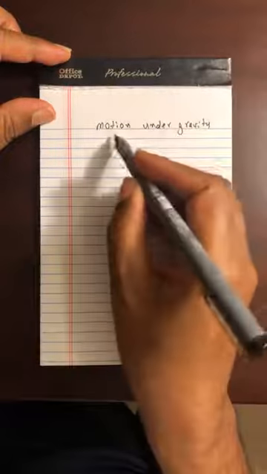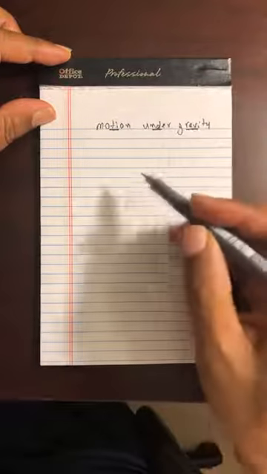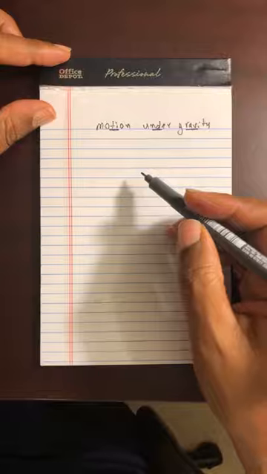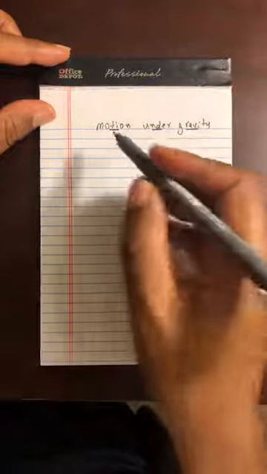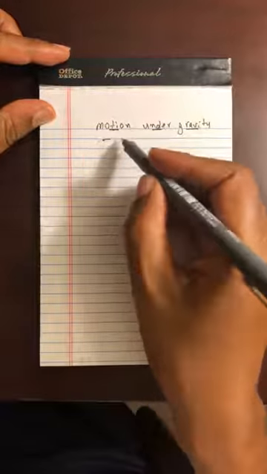In this section, we're going to look at motion under gravity as an example of uniformly accelerated motion. So let's look at motion under gravity. Now, gravitational motion is a uniformly accelerated motion. That is, the velocity of a falling object increases at a constant rate. So motion under gravity is uniformly accelerated motion.